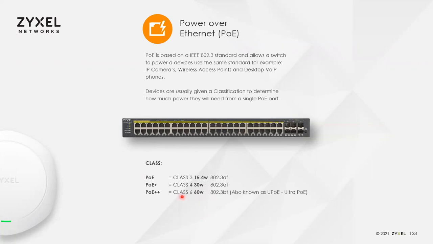So generally you only see demand for this on higher end Wi-Fi 6 access points and on some of the higher end pan tilt zoom cameras that are out there.